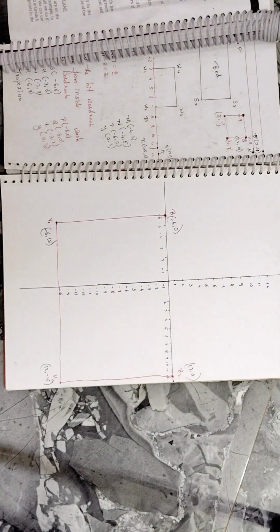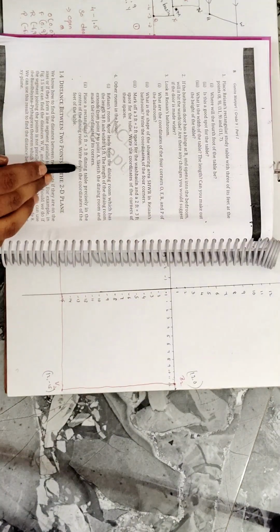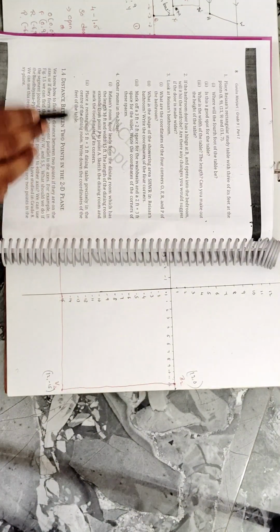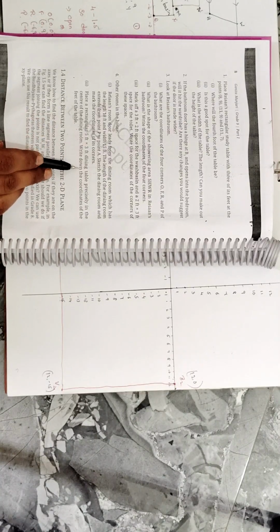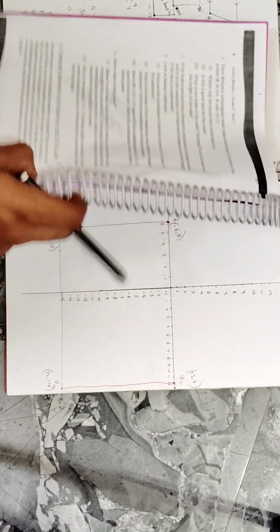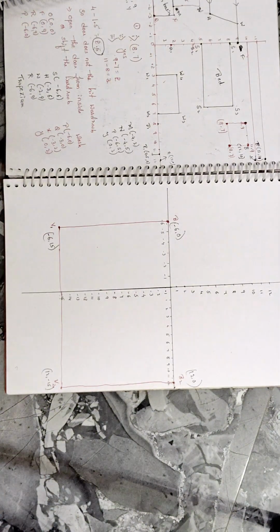Place a rectangular 5 feet by 3 feet dining table precisely in the center of the dining room. Write down the coordinates of the points. Means here we need to draw a dining table in the middle.